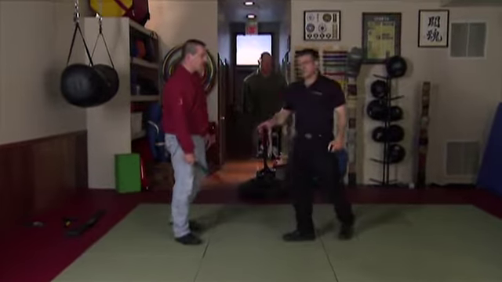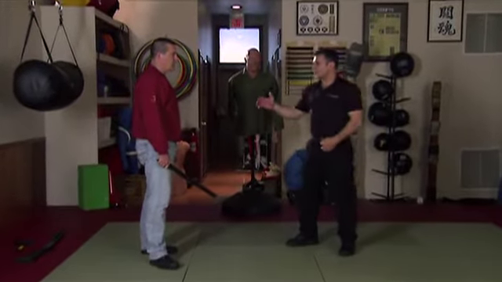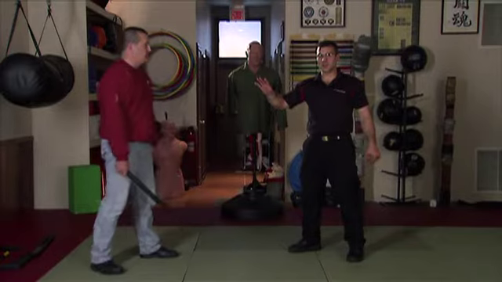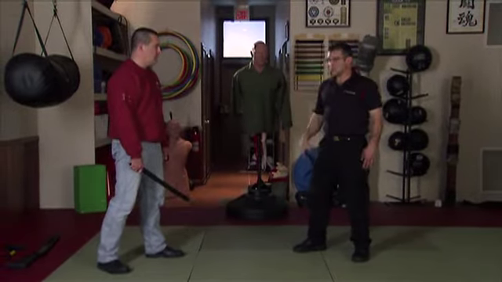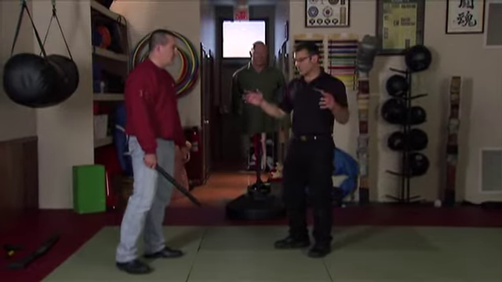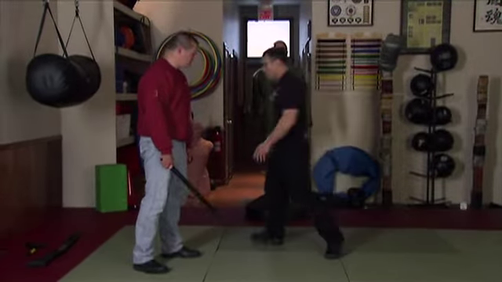And even before, when you're faced at a distance with someone with a weapon, there are a couple of things you need to think about. The first thing I want to talk about is something that is, again, common sense, but we generally don't think about it.